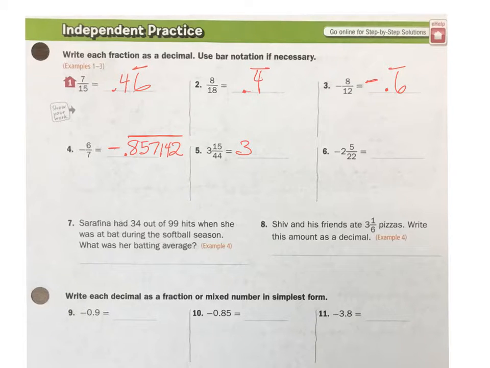So we're going to have 3 whole numbers no matter what. And then we have 15 divided by 44 equals 0.3409090909. So I can see this 09 is the repeating part. So it's 3.3409, and this part repeats. Only the 09. Okay? All right, number 6.